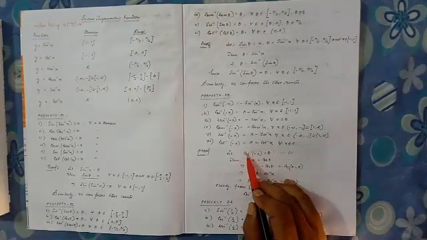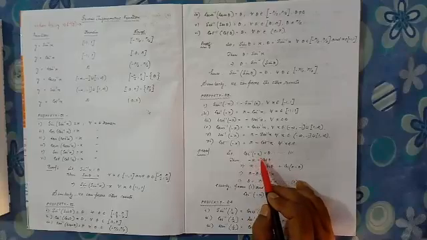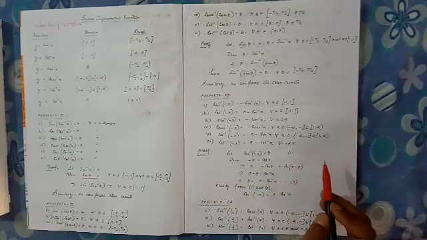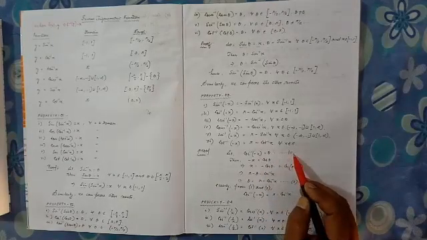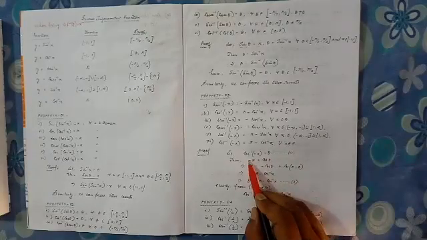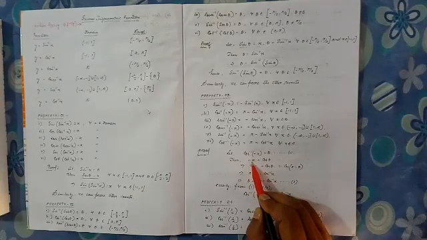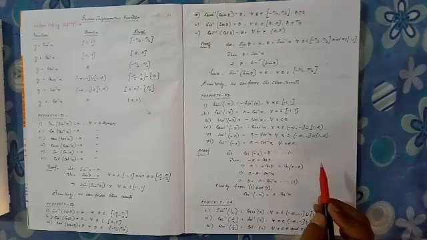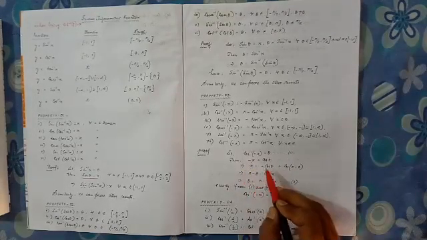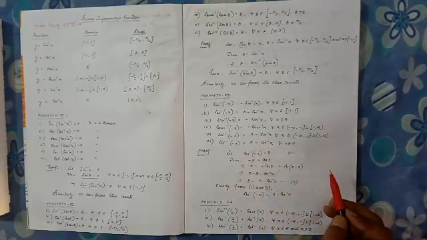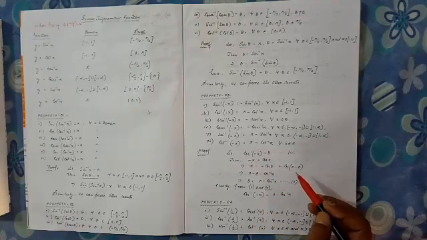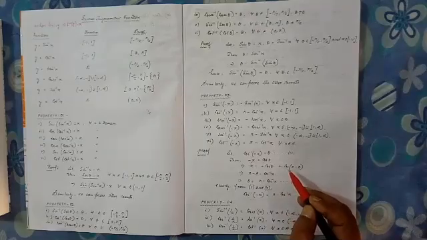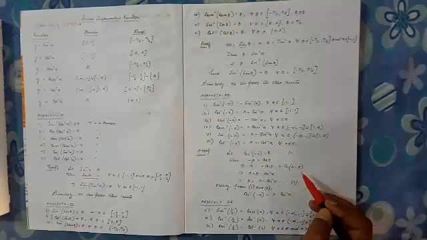Let cos⁻¹(-x) is equal to θ, and this is equation 1. Then -x is equal to cos θ. Then x is equal to -cos θ. Now -cos θ means cos(π - θ).